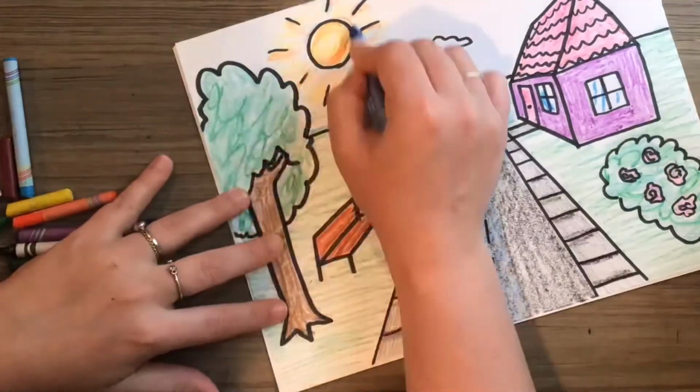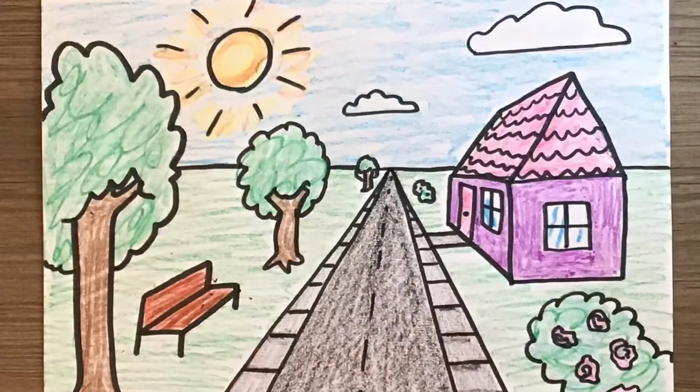I hope you learned a lot with drawing in one point perspective, and I'm so excited to see the landscapes you create.